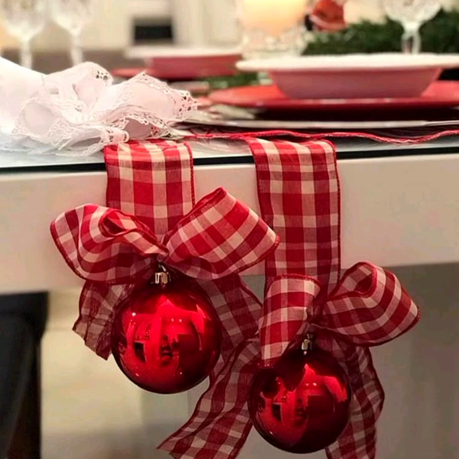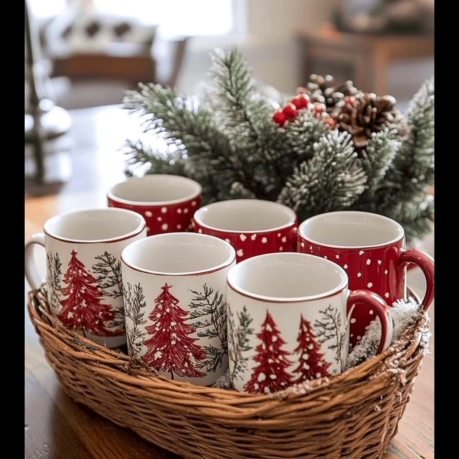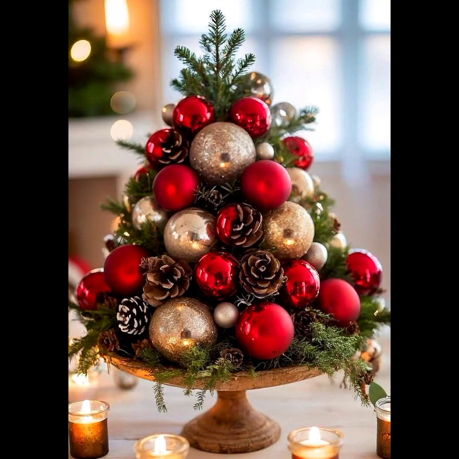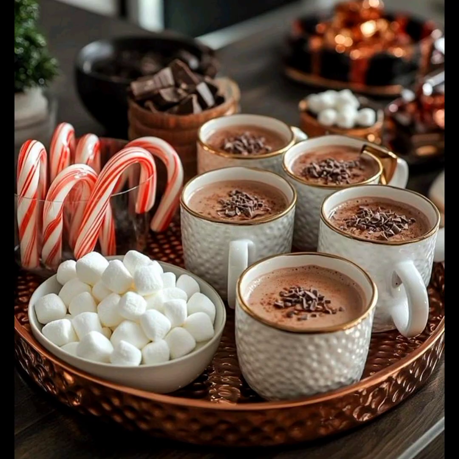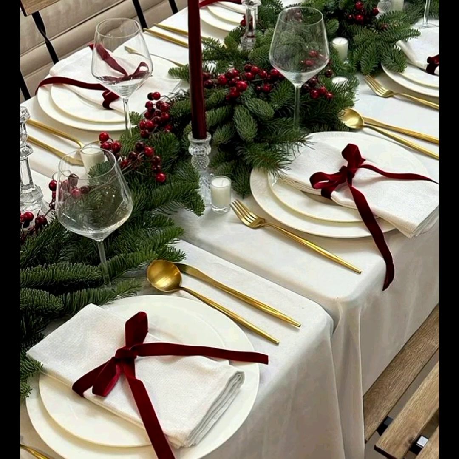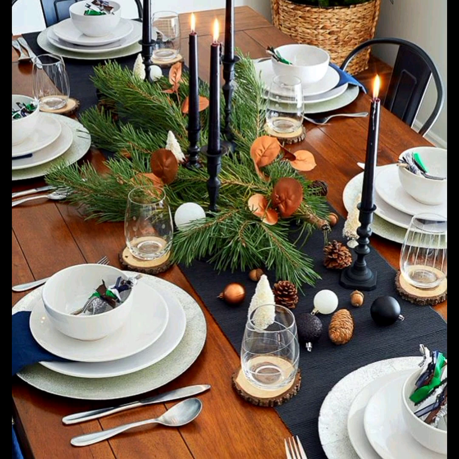Create a winter wonderland with snowflake decorations and frosty glassware. Add some festive flair with Christmas themed table decorations like holly or mistletoe. Use candles and evergreen branches to create a warm and welcoming ambience.